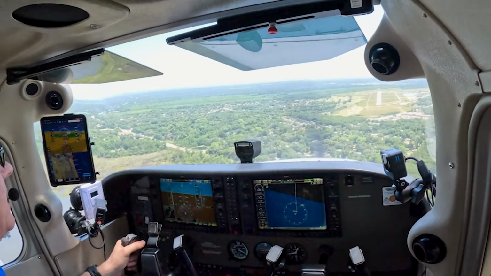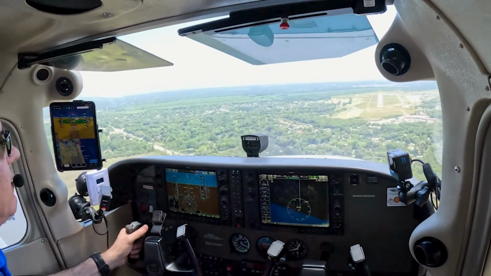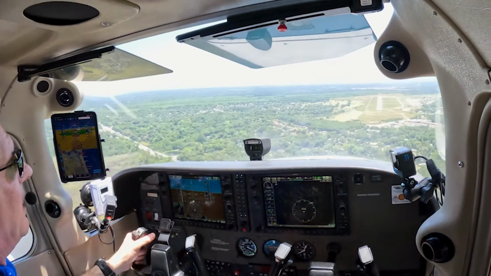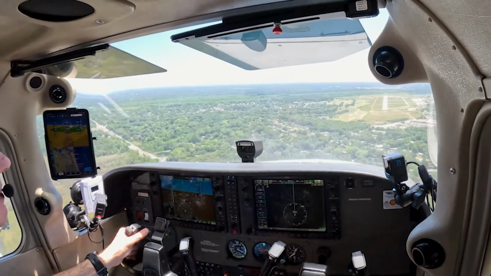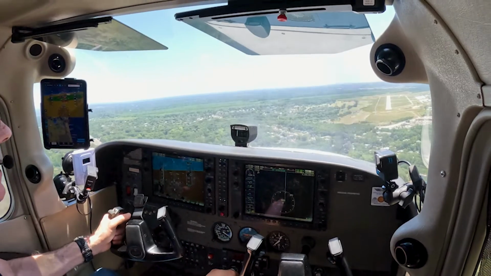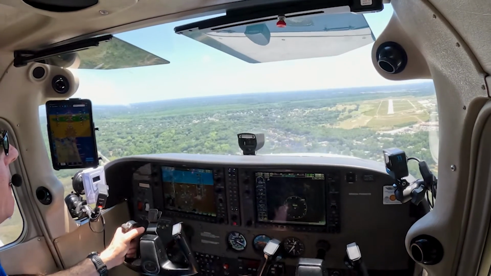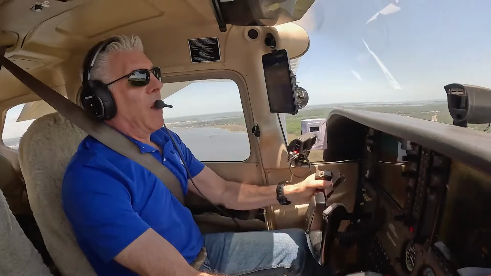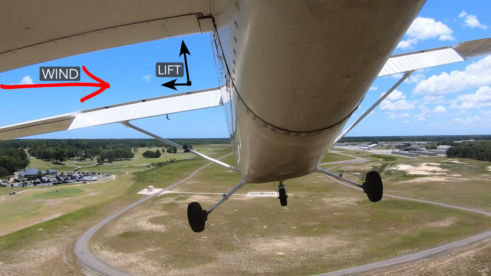Got full flaps in, I'm getting my speed down to 65. Now I'm going to have to crab a bit to compensate for that wind. That's going to blow me this way. 8214 has that archer. I'm not going to land in a crab. As I get closer to the runway, I'm going to convert it to a slip. Bank in one direction, yaw in the other.